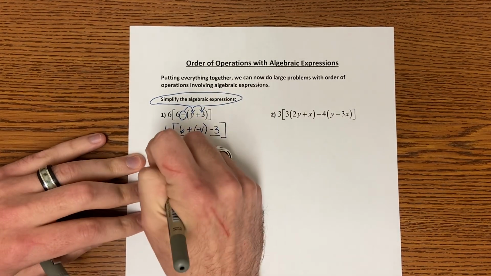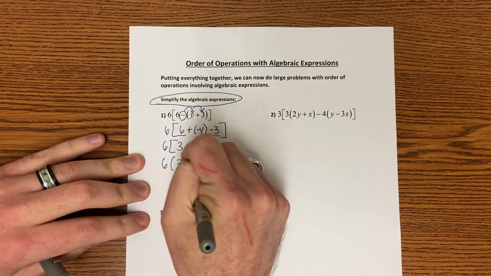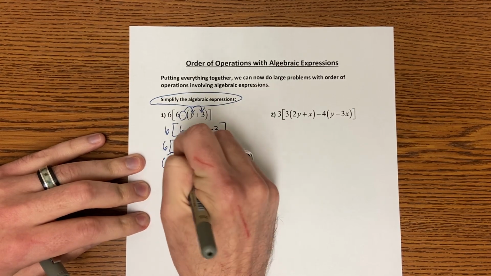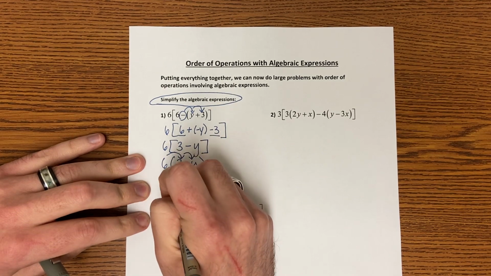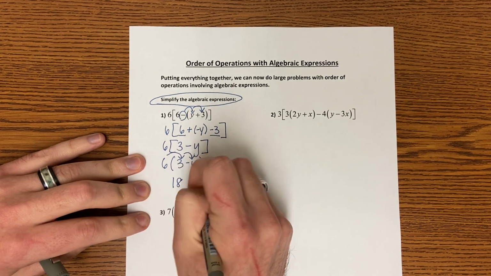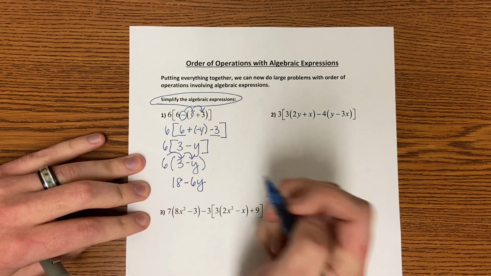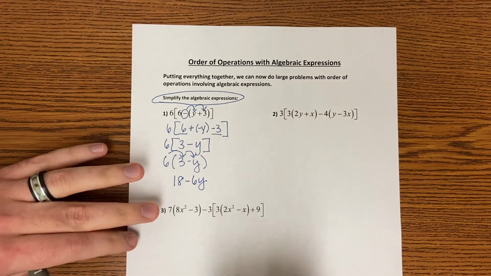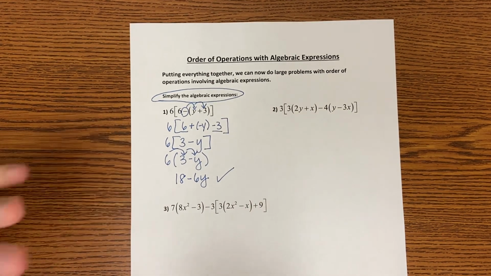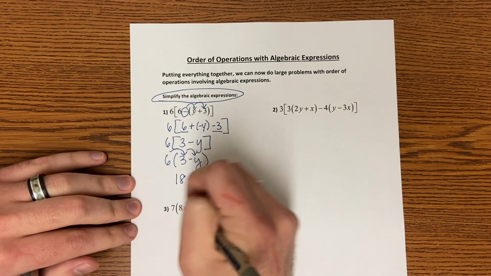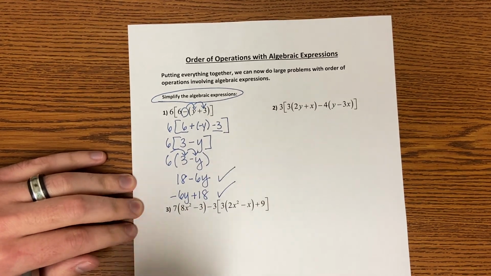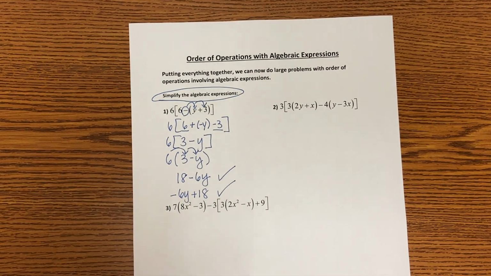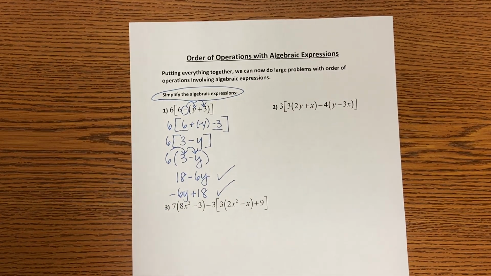Now, as we said, that bracket, though, is really exactly like a parentheses, which means I want to take this 6 and distribute it into each one. That gives me 6 times 3, which is 18. 6 times negative y is minus 6y. So you get 18 minus 6y, which is an acceptable answer because there's nothing left to combine. But if you want to reorder them, negative 6y plus 18 is equivalent and also should be an acceptable answer.